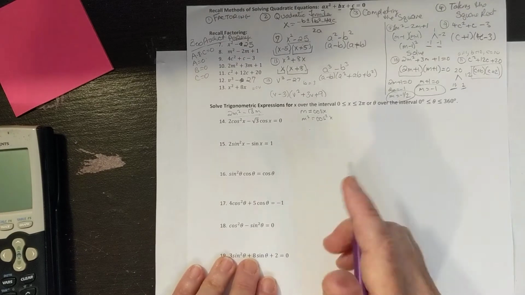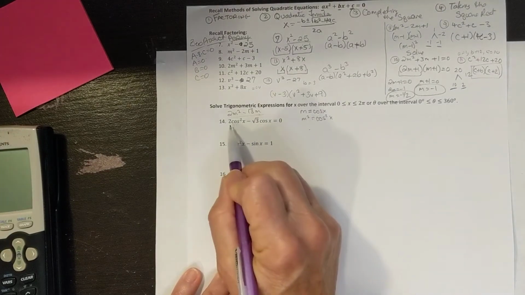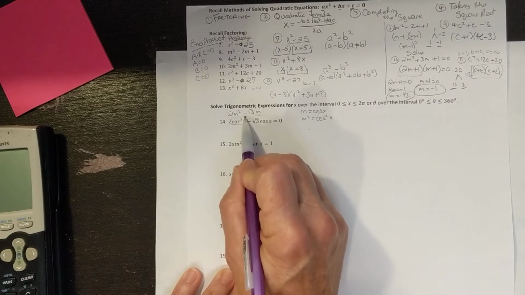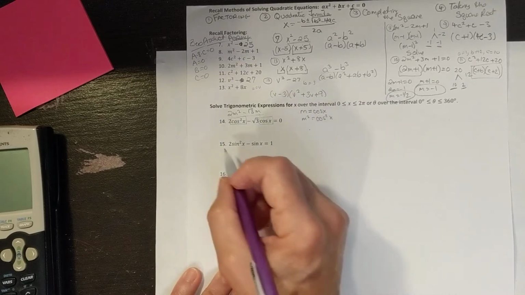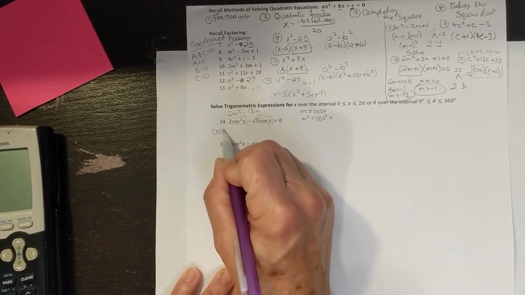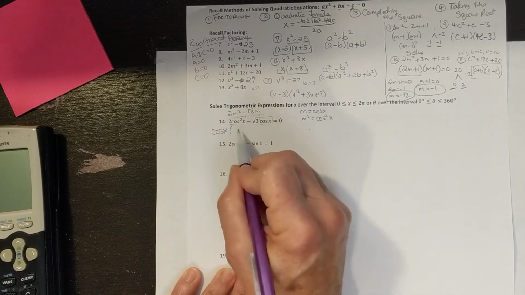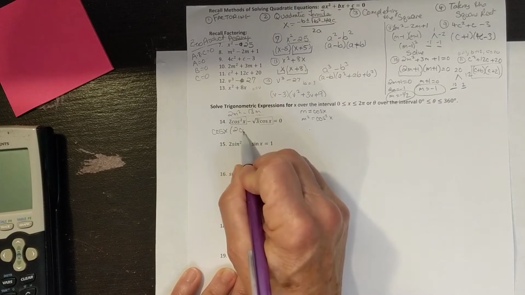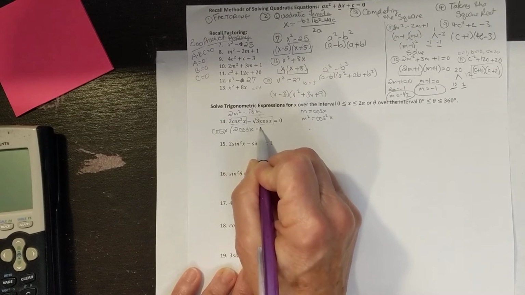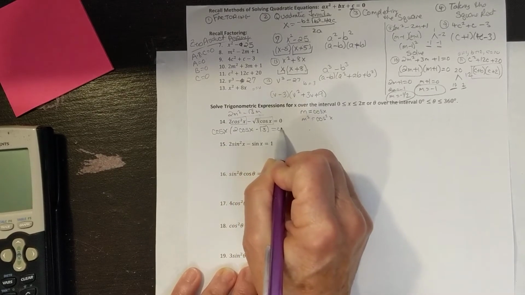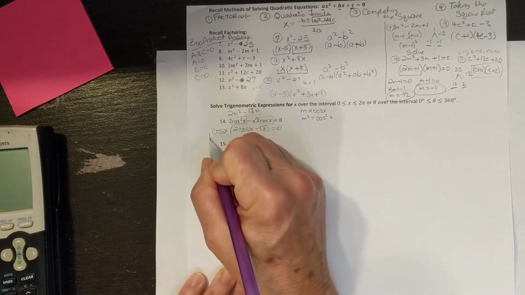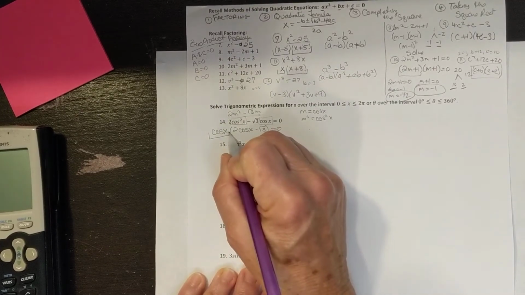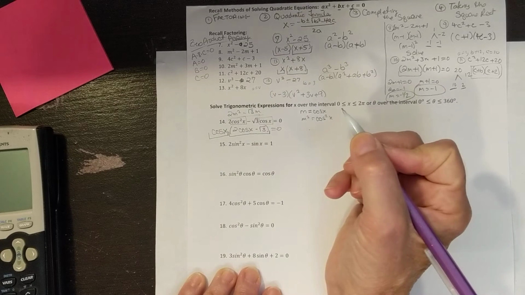How can we solve this? I'm going to factor out, this has a cosine squared and this has a cosine. I'm going to factor out a cosine x from both of these terms. And if I do that, I'm left with 2 times the cosine of x minus the square root of 3. And so then I'll use the zero product property. I'll say this will be true when either this factor equals 0 or this factor equals 0.